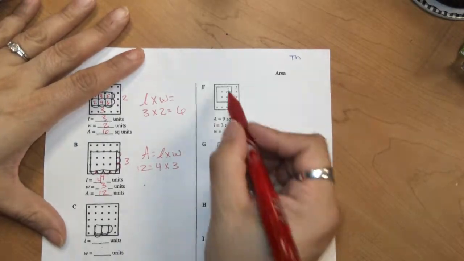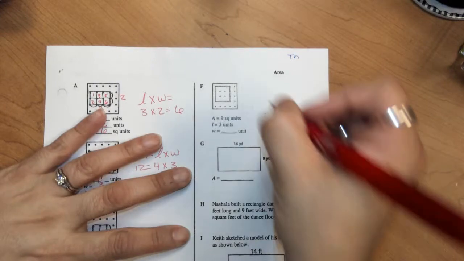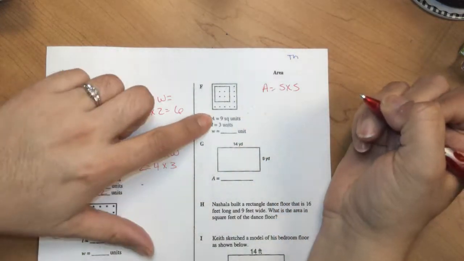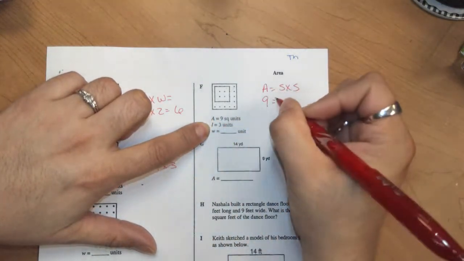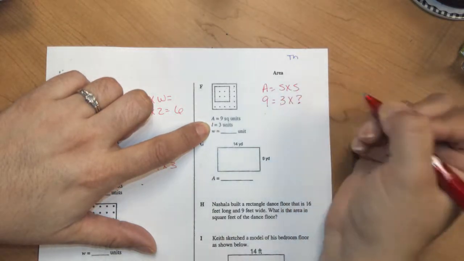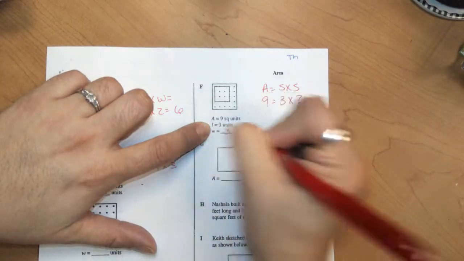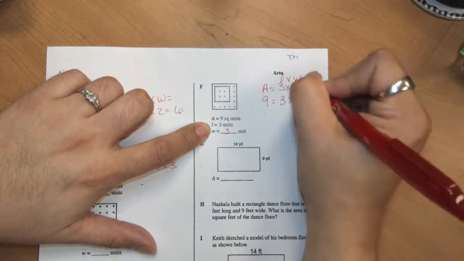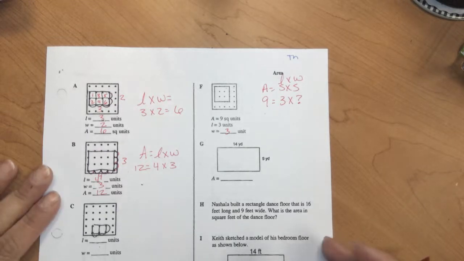Let's take a look at F. We mentioned that a square is a little bit different. It's side times side. Area equals side times side. We do know that the area is 9. We do know that the length or the side is 3. 3 times what gives us 9? 3 times 3. Length times width, like I said, the area of a square and the area of a rectangle is the same thing. Okay?